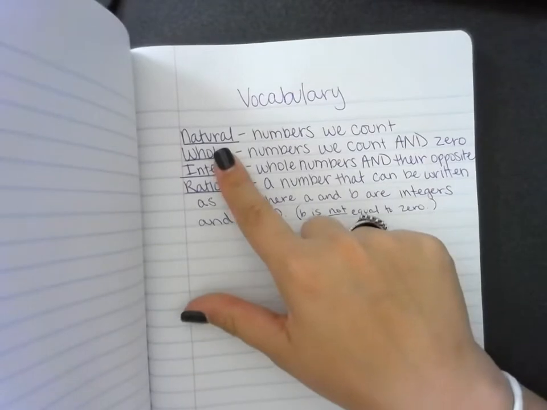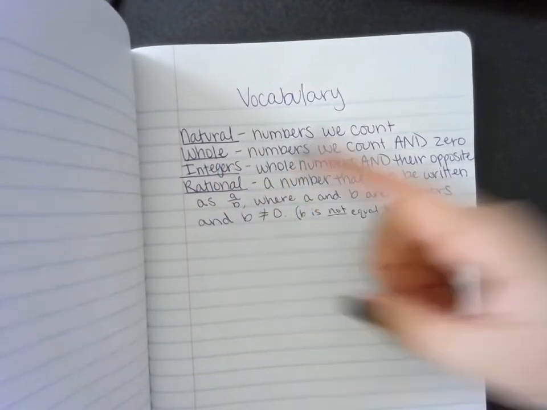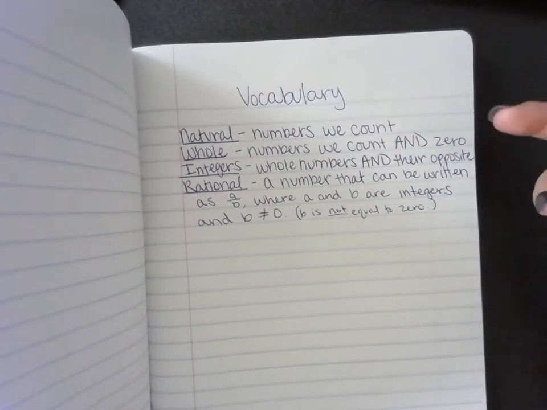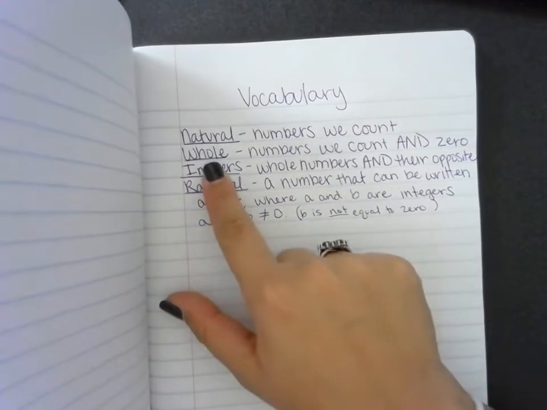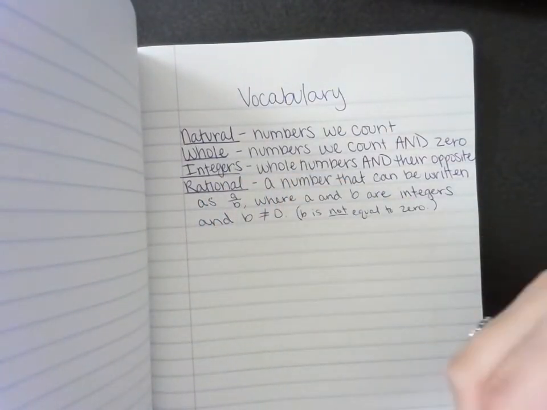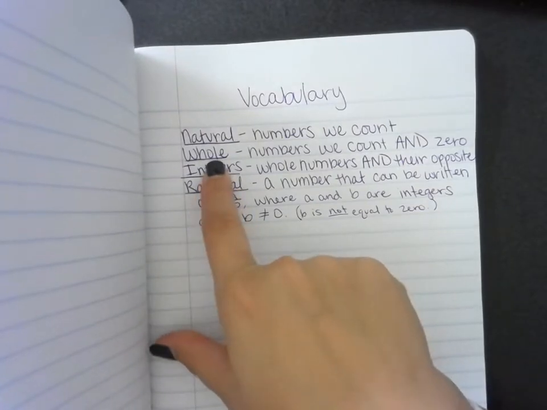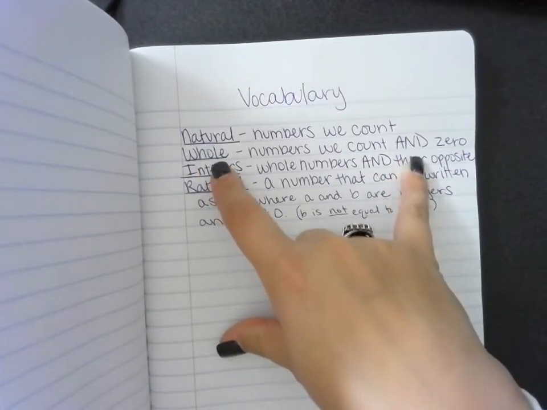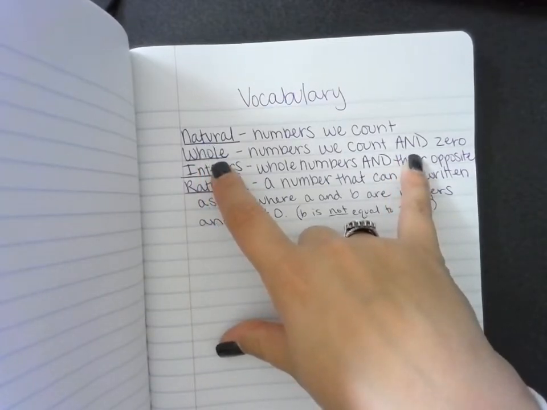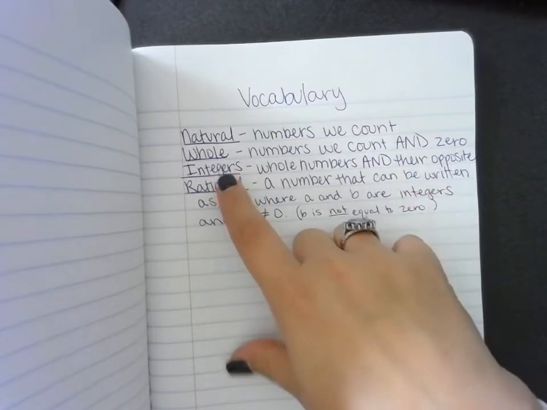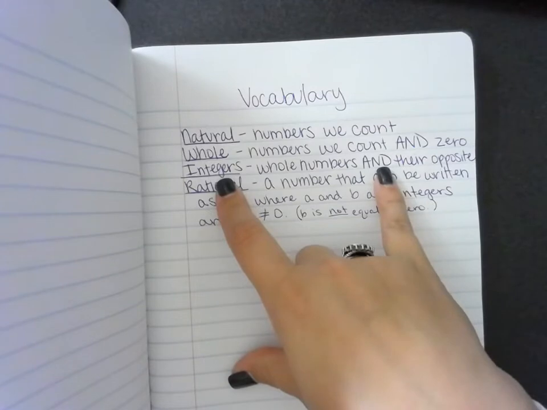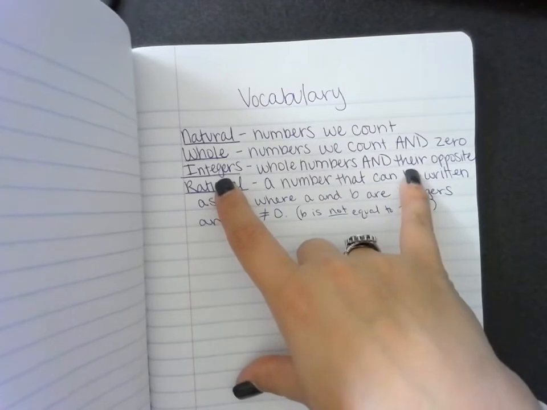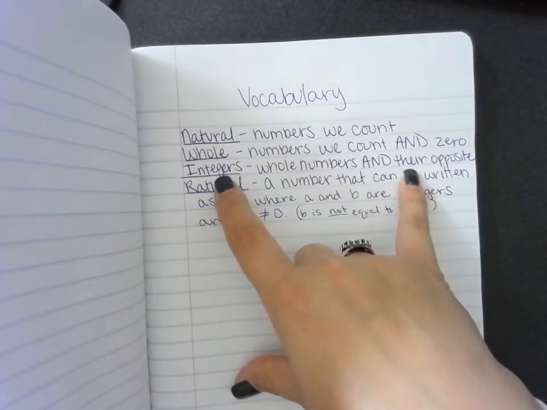So natural numbers are numbers that we count, okay? So like 1, 2, 3, and on and on and on, right? You typically don't start at 0 whenever you're counting something. So then whole numbers are numbers that we count and 0. So this whole number is the same as natural numbers. They're the same, except now for whole numbers, we add in 0. We include 0. Okay? So for integers, those are whole numbers and their opposite. That means a whole number like 54 and its opposite, so negative 54. Both of those are integers.